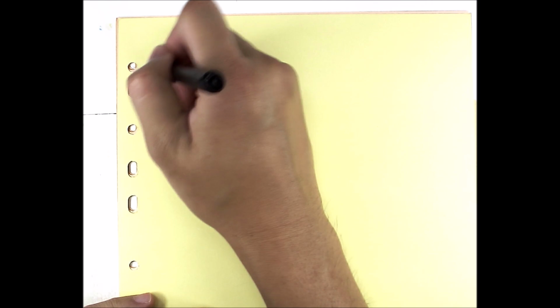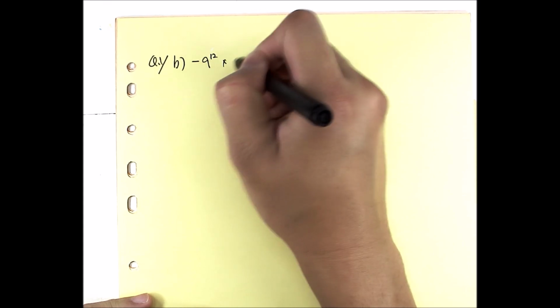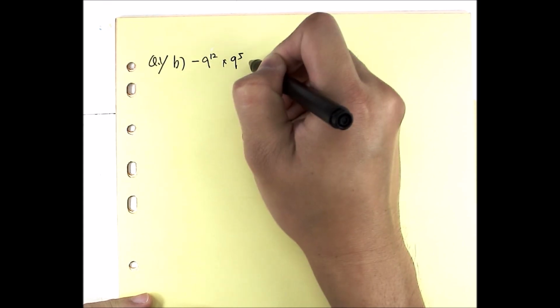Simplify each of the following expressions and express the answer containing a power of number. You don't have to calculate the final number result. The numerical result you know, okay, you don't have to calculate, but you have to do what? You have to keep the power, okay? You copy this, minus 9 to the power 12 times 9 to the power 5.